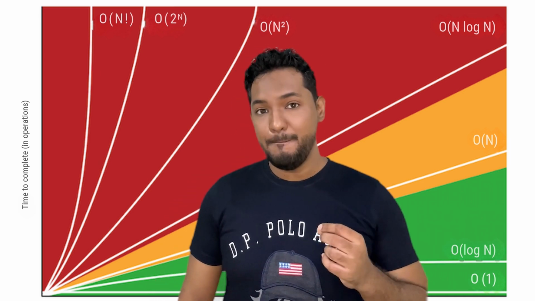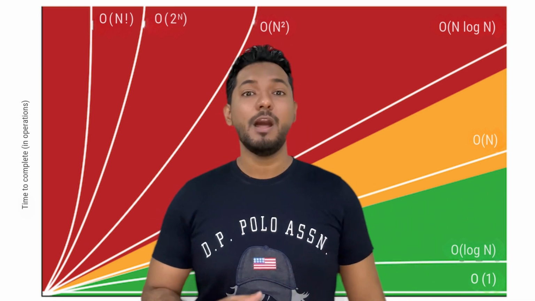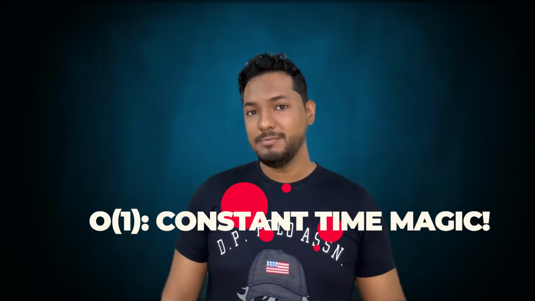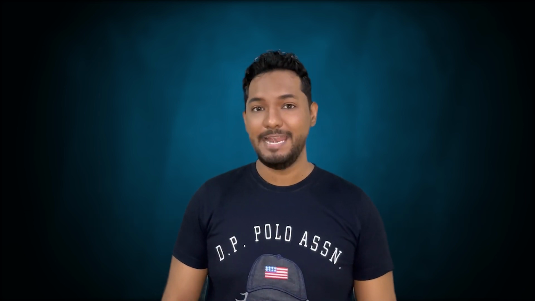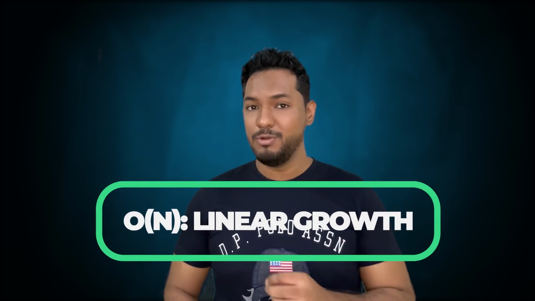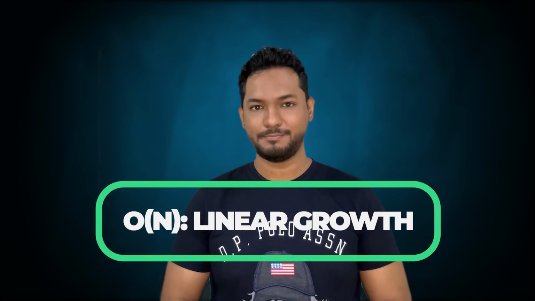O(1), it's like having a magic suitcase. No matter how many things you throw at it, it takes the same amount of time to pack. Imagine just snapping your fingers and boom, done. O(1) algorithms are super fast and efficient. Now, O(n), on the other hand, means that the time it takes to pack increases linearly with the number of items. If you add 5 more items, it takes 5 more seconds. Pretty straightforward.